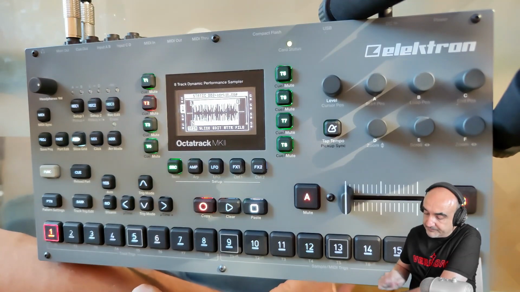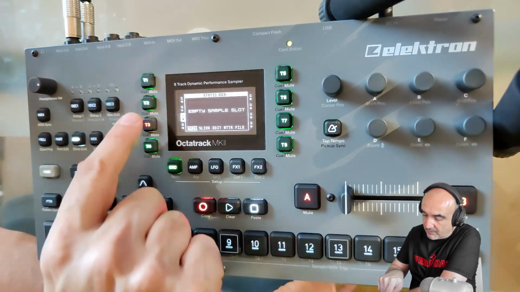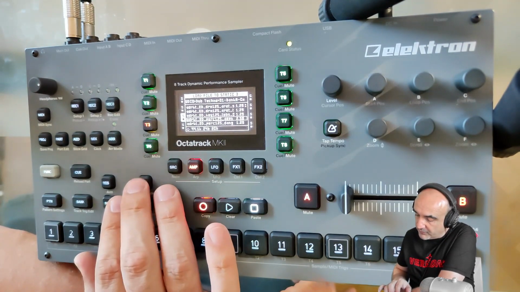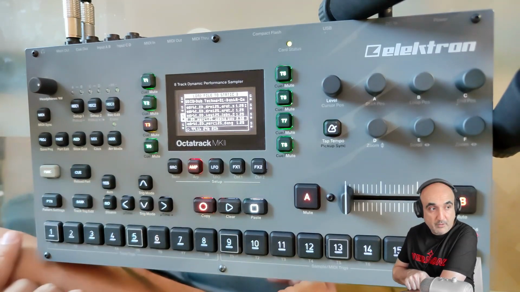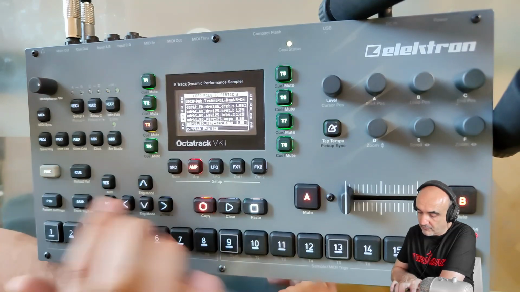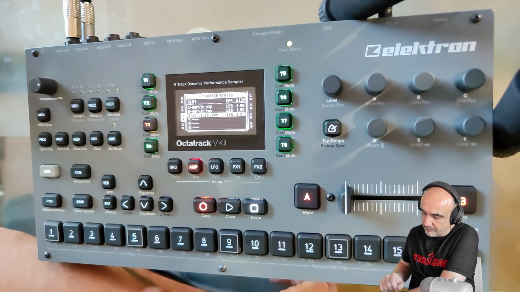Let's go to track 3. In track 3, the slot is empty. I'm going to double click here and select the percussion. For example, this one. If you want to preview, function yes. This one.